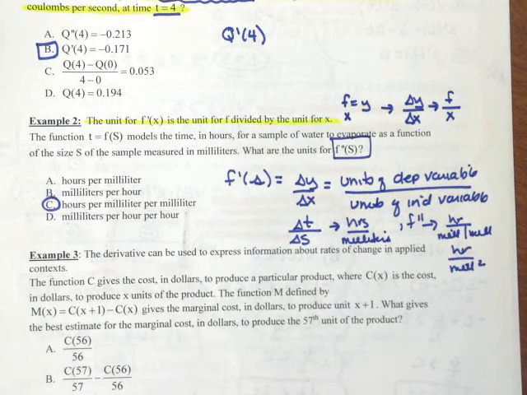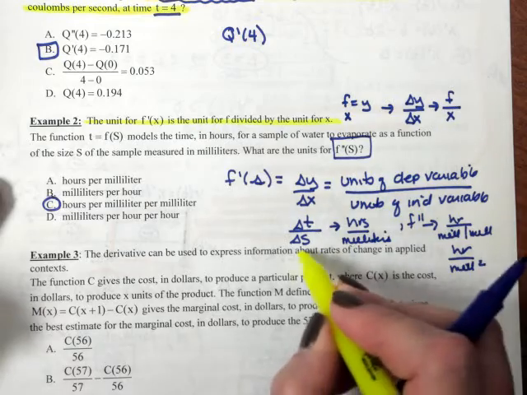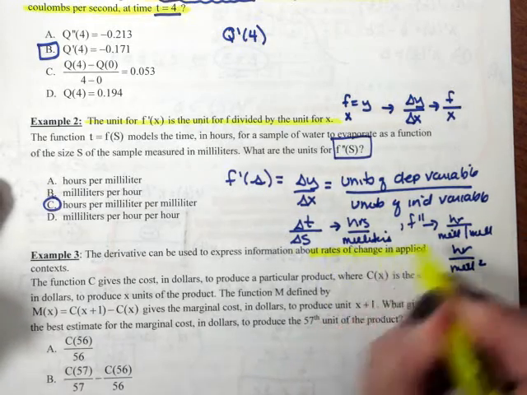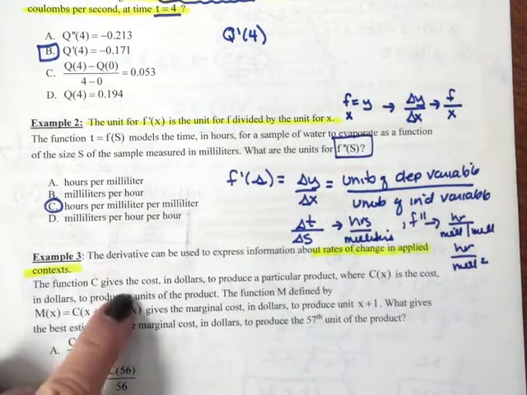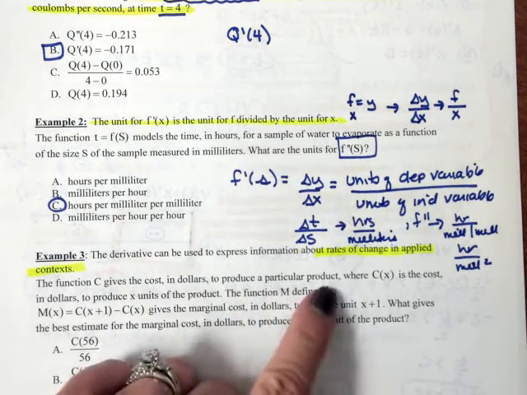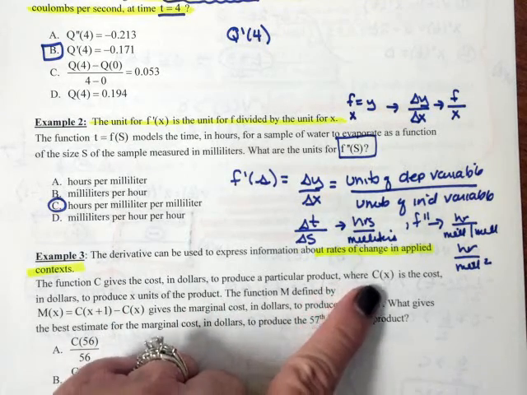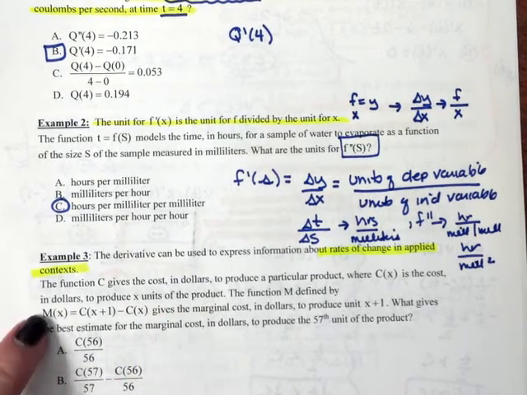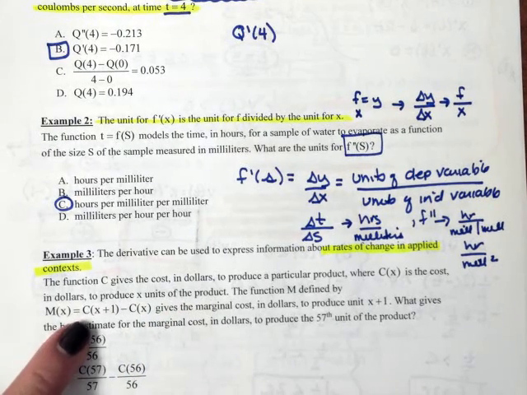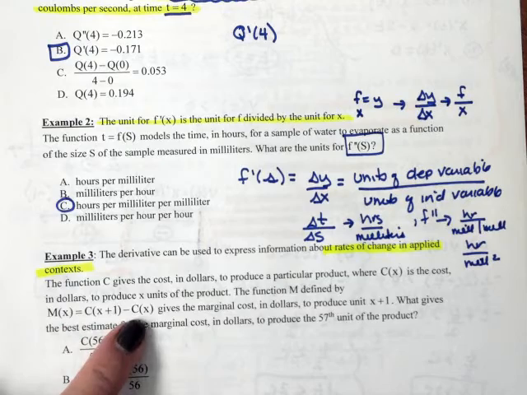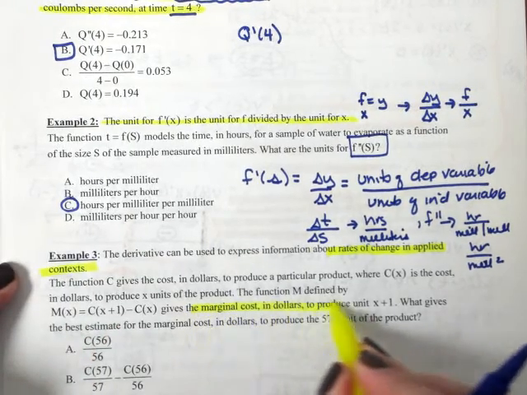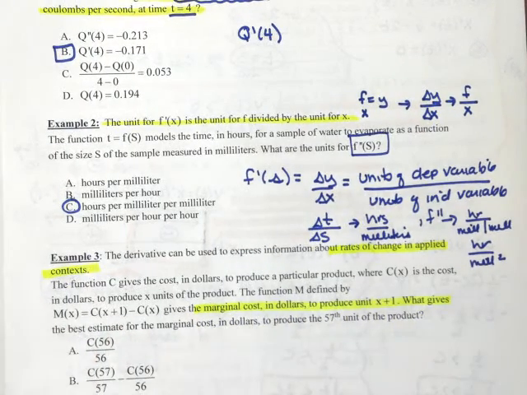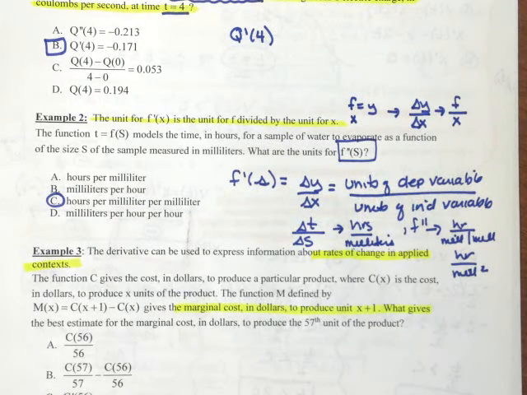So we also can look at derivatives to express information about rate of change in other applied contexts. So we have a function c that gives the cost in dollars to produce a particular product, where c of x is the cost in dollars to produce x units of the product. The function m defined by m of x is equal to c of x plus 1 minus c of x gives the marginal cost in dollars to produce x plus 1 units. Which would be the best estimate for the marginal cost in dollars to produce the 57th product?